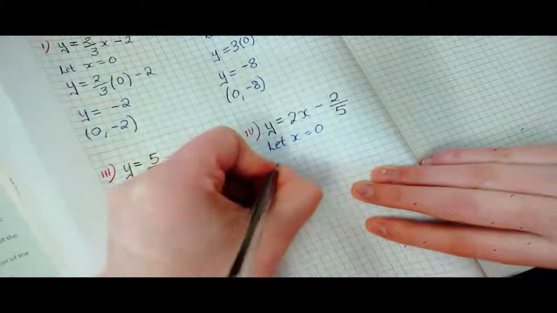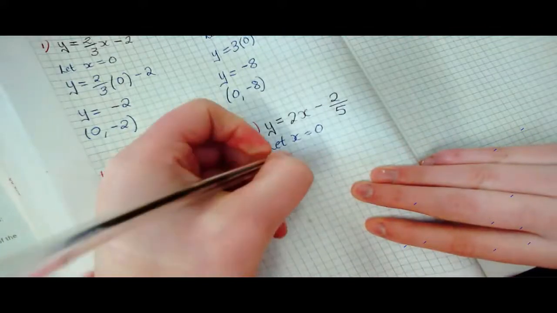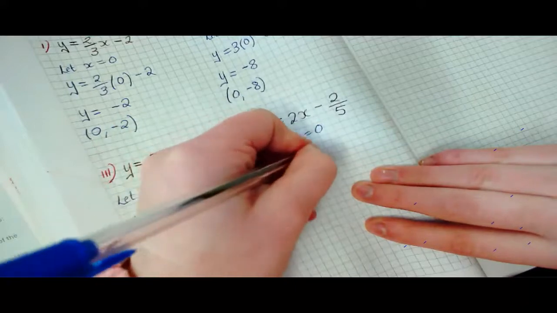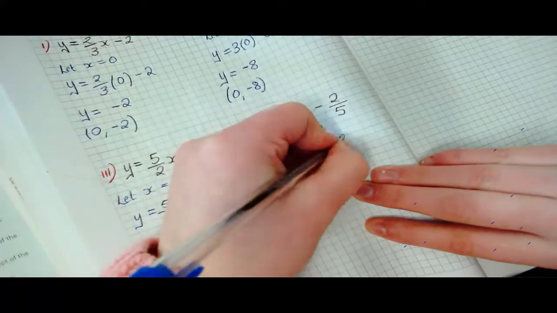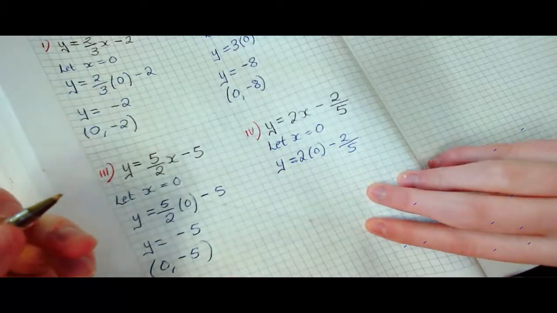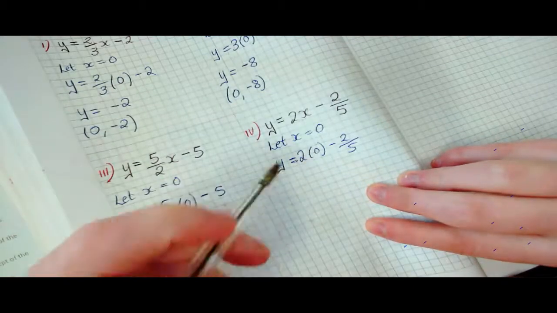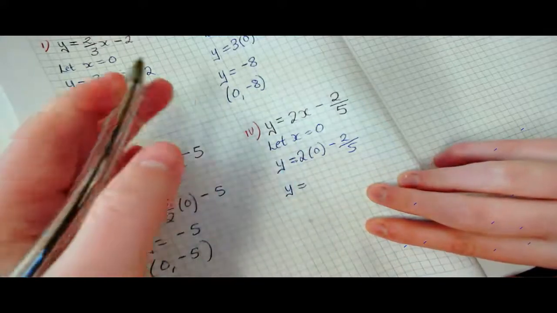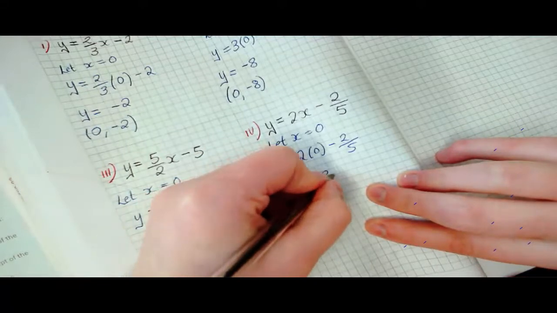So the only thing I'm going to change here now is my x. So y is equal to 2 by x, which is 0, minus 2 over 5. Y then is equal to 2 multiplied by 0 is 0, so it's gone, is equal to minus 2 over 5.